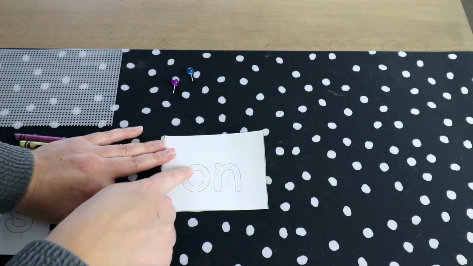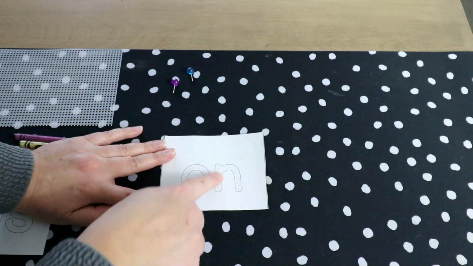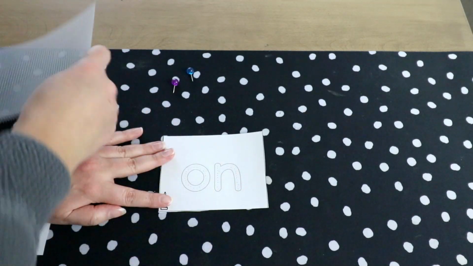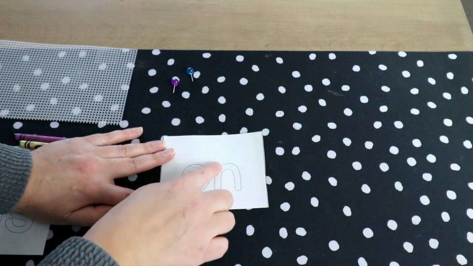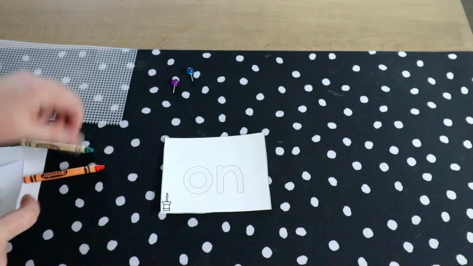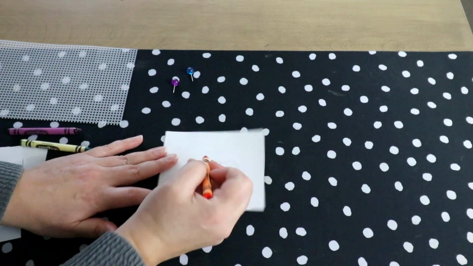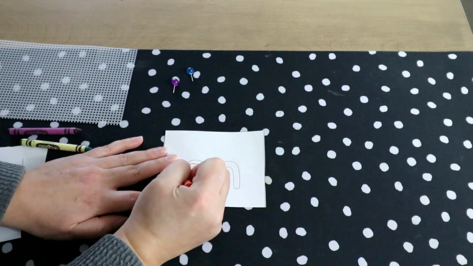Now I like to have them trace the bumps with their fingers, O-N. It gives a similar sensation to the bumpy board, so it's a little more multisensory and tactile for them. And then we take some crayons and we do this 3 times. So on, O-N.